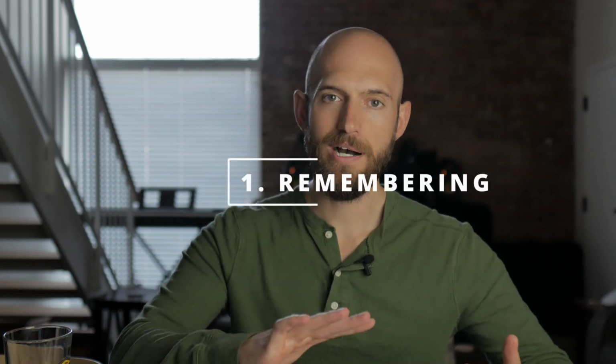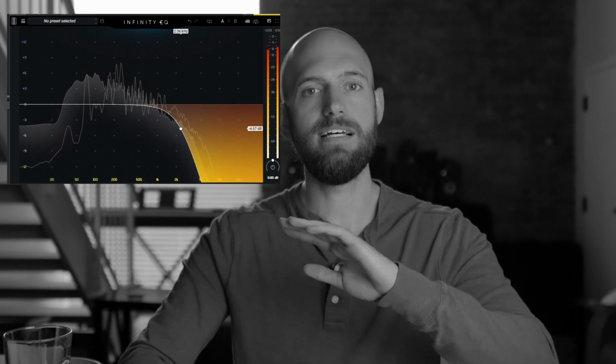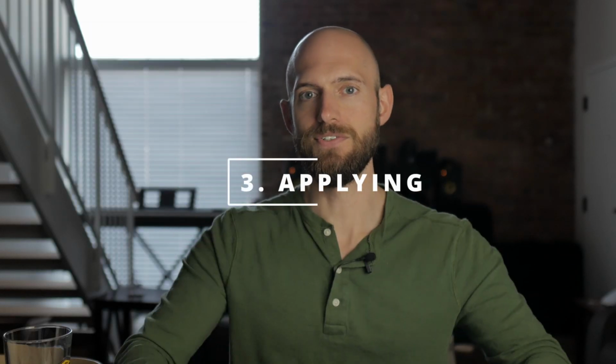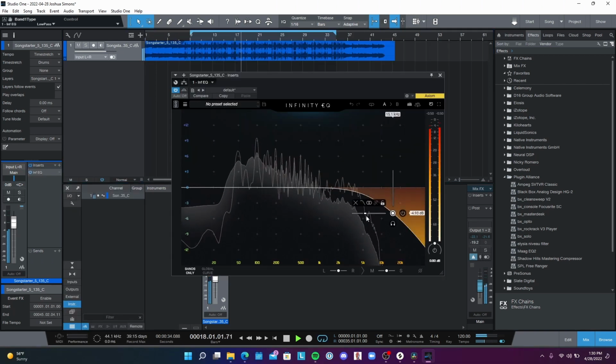So the first level, or bottom level, is remembering. And this would just be the process of you knowing what a low pass filter is if someone brought it up in conversation or you saw a photo of it. The next level up, understanding, would be knowing what a low pass filter actually does, that it cuts out the higher frequencies and lets the lower ones pass. The third level up is the applying level. This is where you would actually know how to set up a low-pass filter in your DAW.